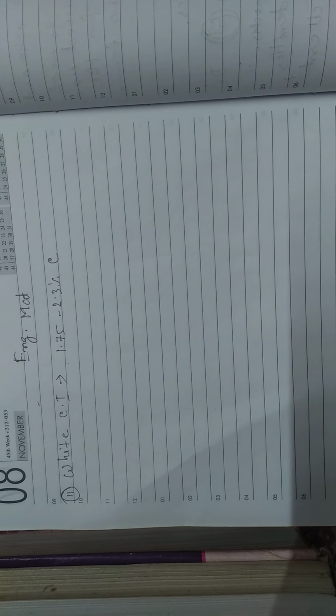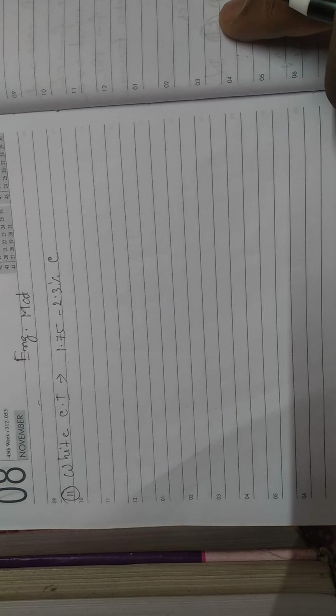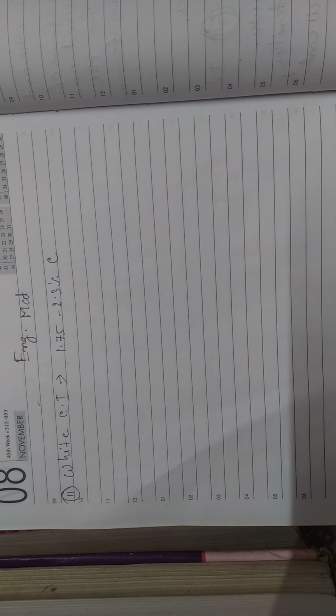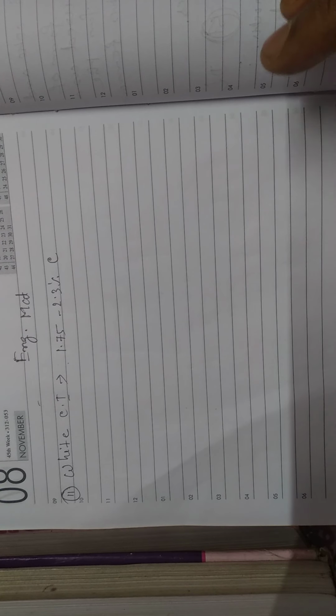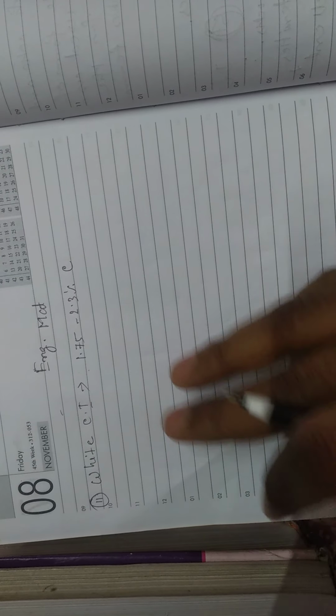In case of grey cast iron, the carbon content is 3 to 3.5%, and in grey cast iron the carbon content is in the form of free graphite. Now in the white cast iron, as the name suggests, the white color is due to the fact that the carbon is in the form of carbide known as cementite.